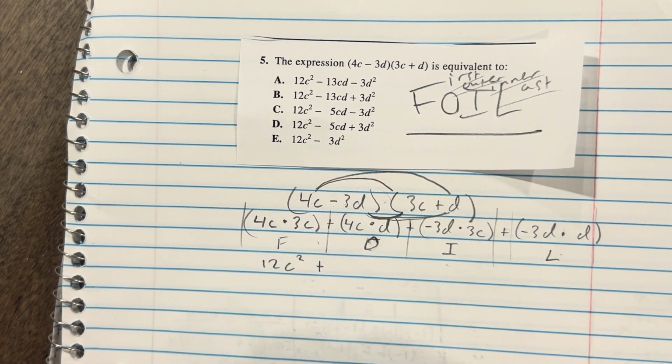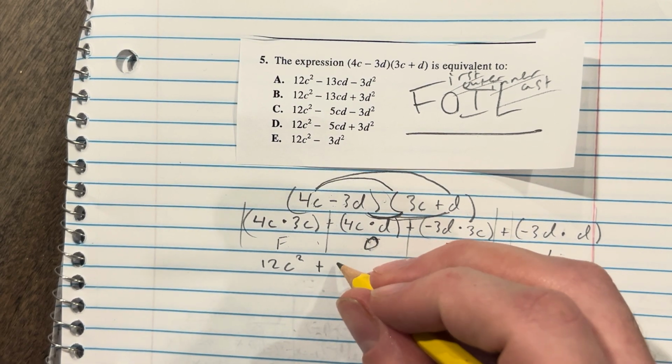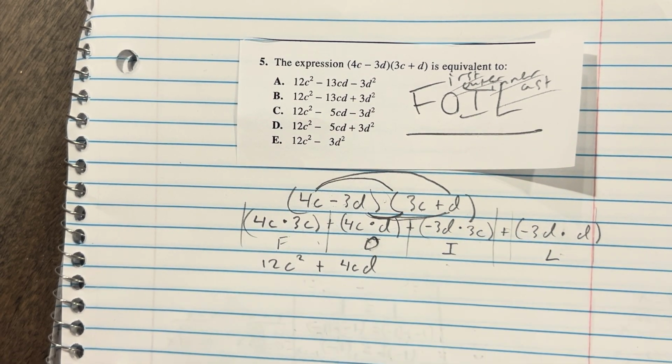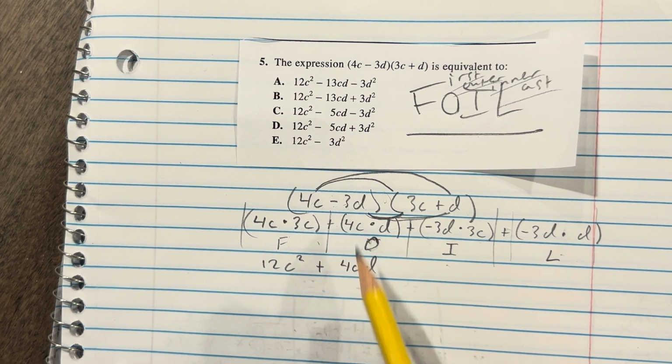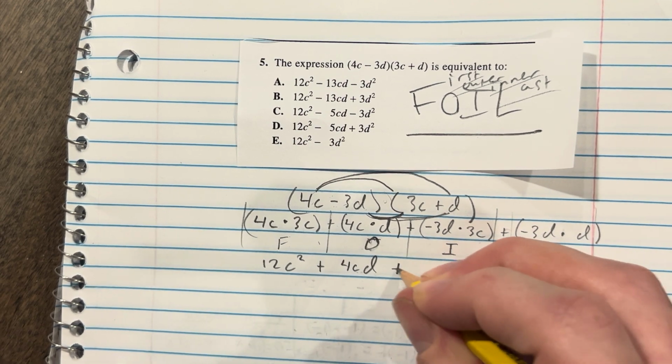Okay, then we'll add our next term. We have 4c times d, that's easy. We just put the letters next to each other, essentially, right? Because anytime we have a variable multiplied by another variable, it's just those variables next to each other because they can't combine. At least not yet.